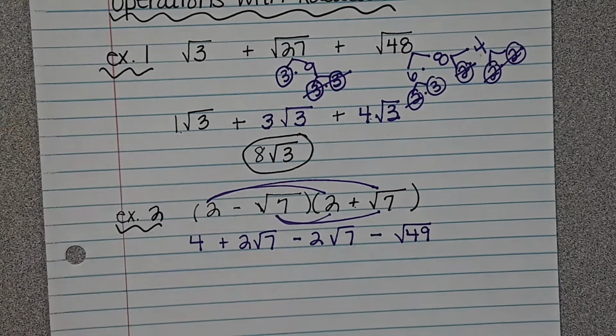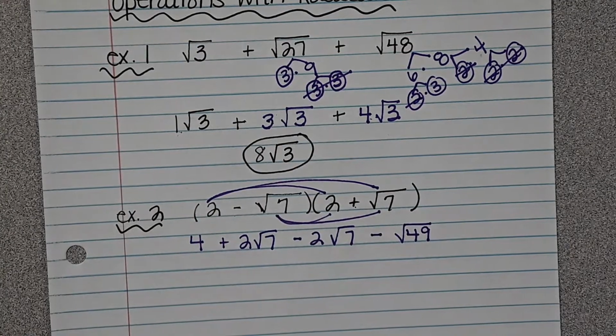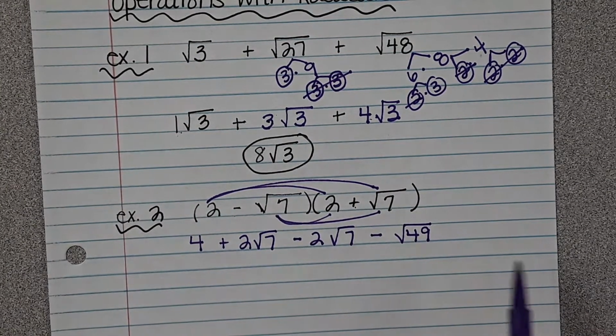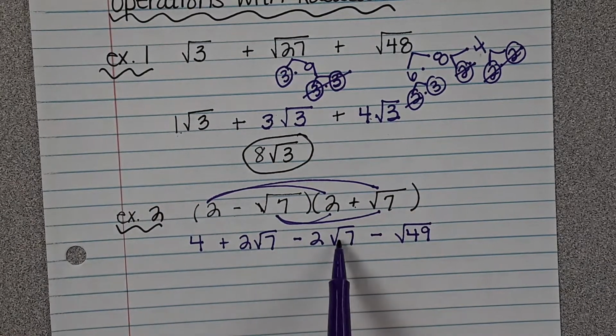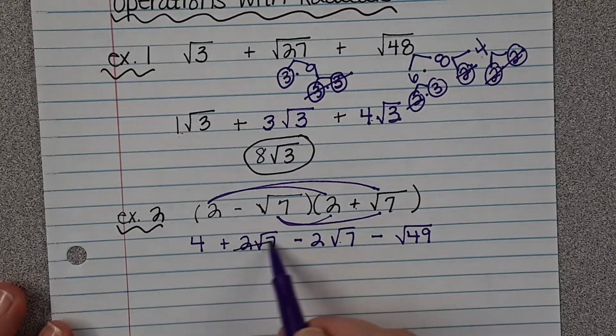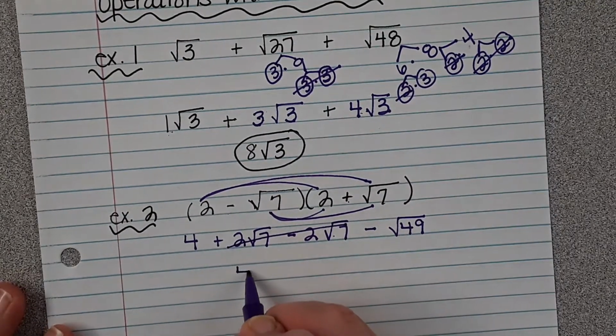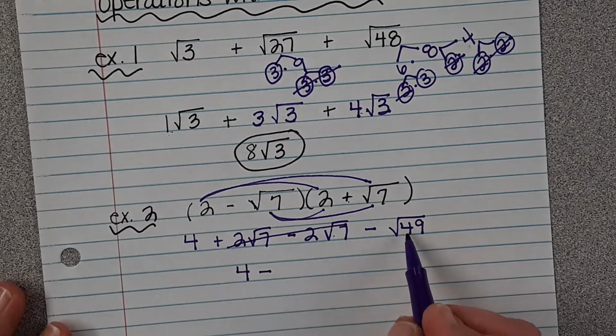Now, what do you notice when you get there? These are going to cancel out. So anytime you multiply conjugates together, those two middle terms are going to cancel out. And then you're going to be left with 4. Well, what is the square root of 49?